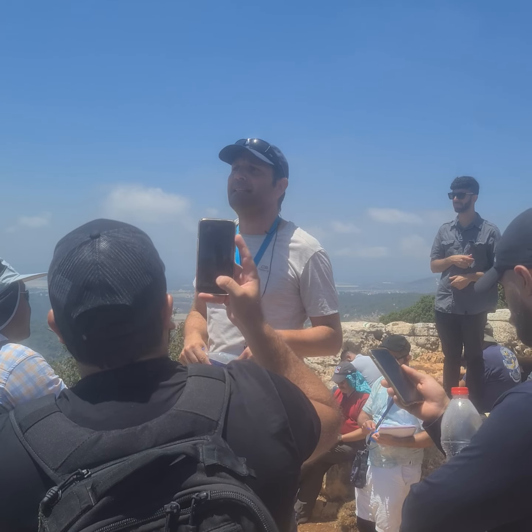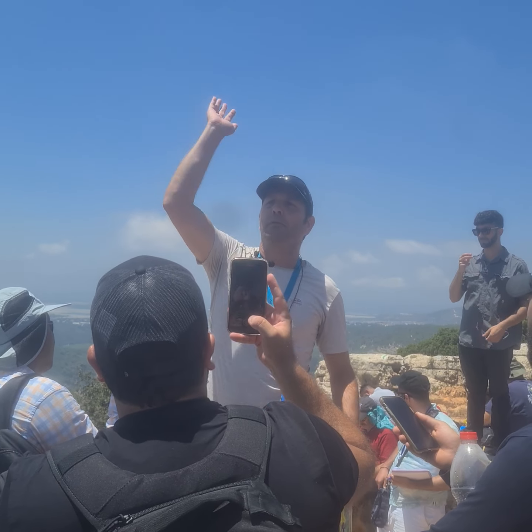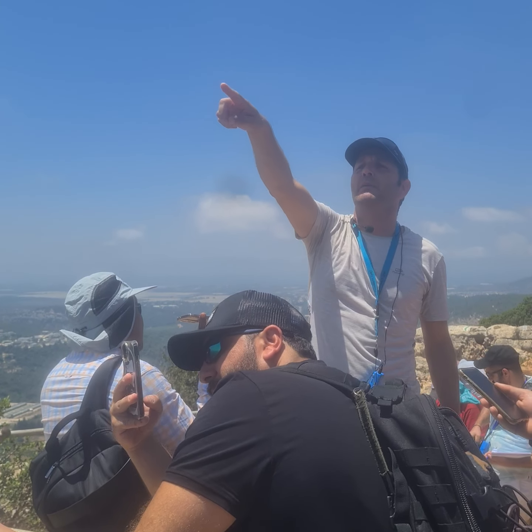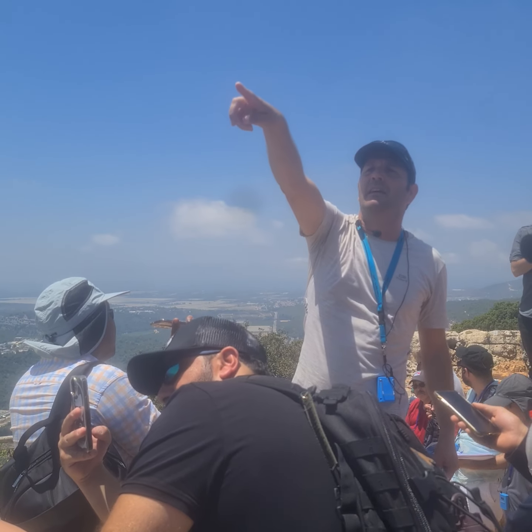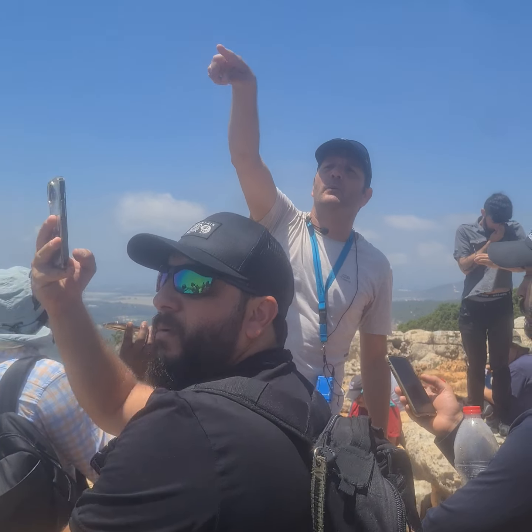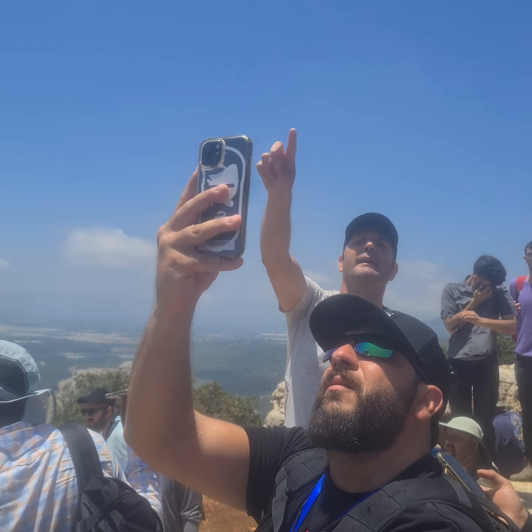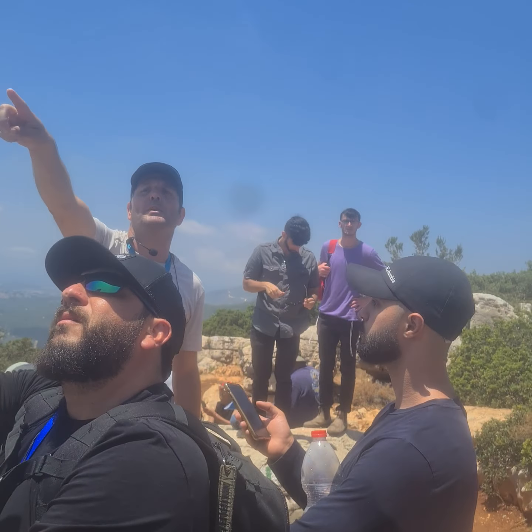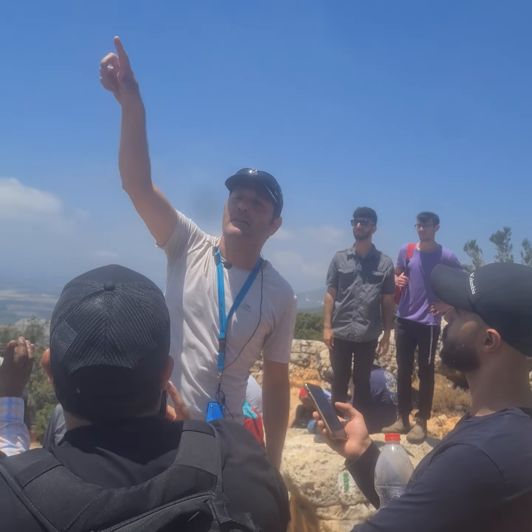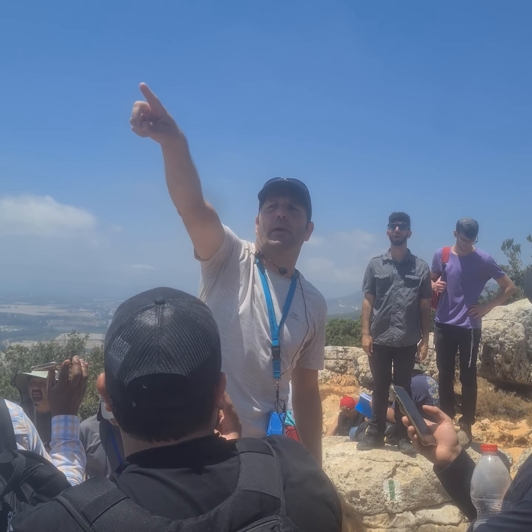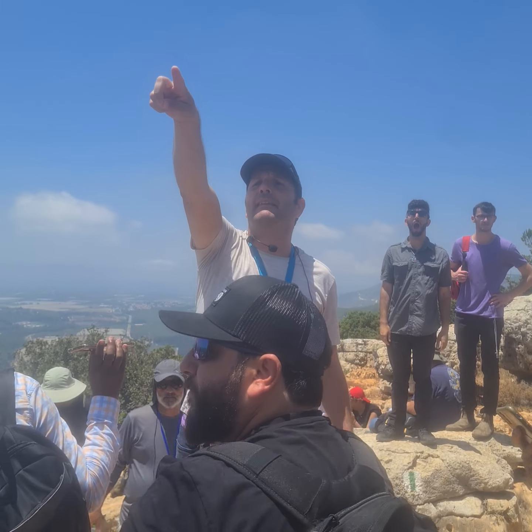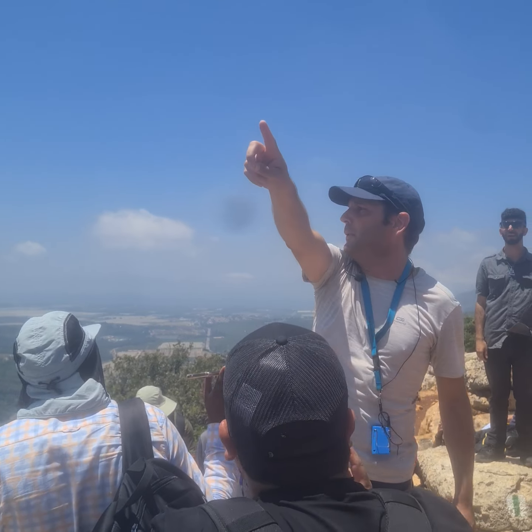In general, what we can see over here, if you go all the way from the left, you can see three highest mountains on the left in the horizon. The mountain on the left side with the antenna on top of it is Mount Adir. The second one is Mount Hiram, and the third one is Mount Meron, which is the second highest mountain in Israel and the highest mountain in the Galilee. Mount Meron is all the way there. Mount Adir, Mount Hiram, and Mount Meron.